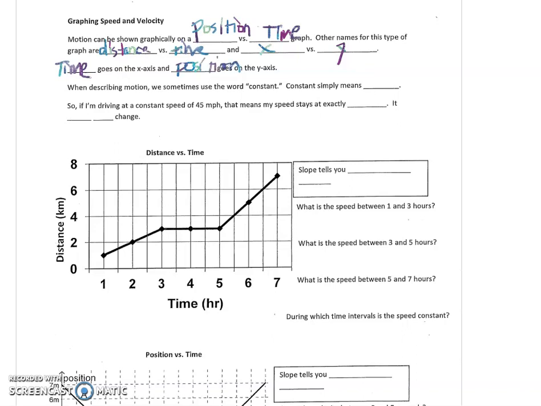And when describing motion, we sometimes use the word constant. Constant simply means it does not change. So it's the same, doesn't change. And here's an example. If I'm driving at a constant speed of 45 miles per hour, that means my speed stays at exactly 45 miles per hour for the whole time. It does not change. Just really want to emphasize that.